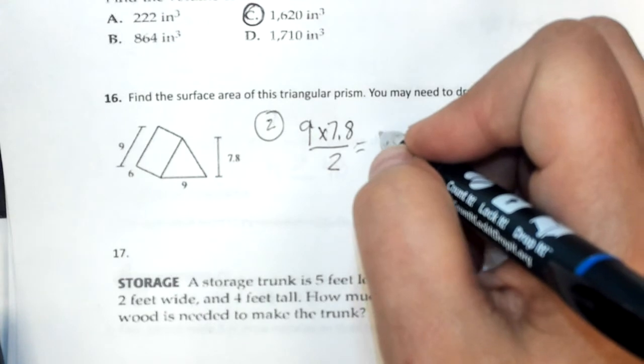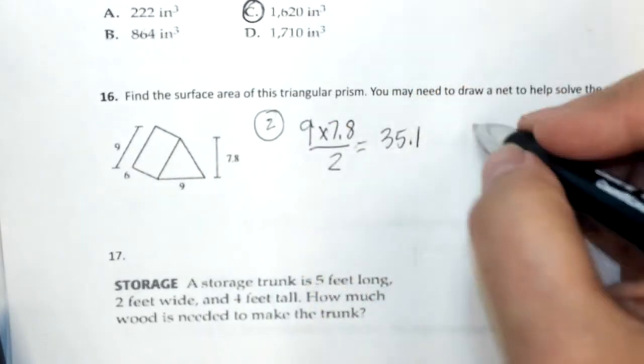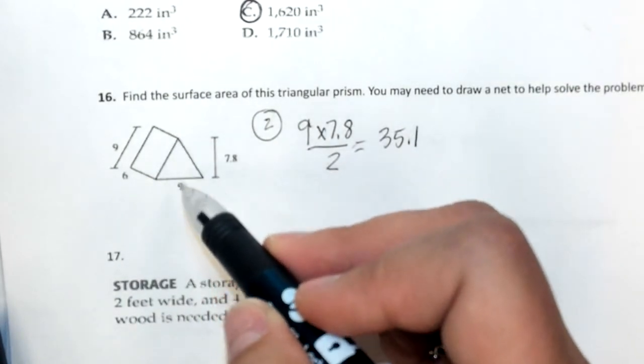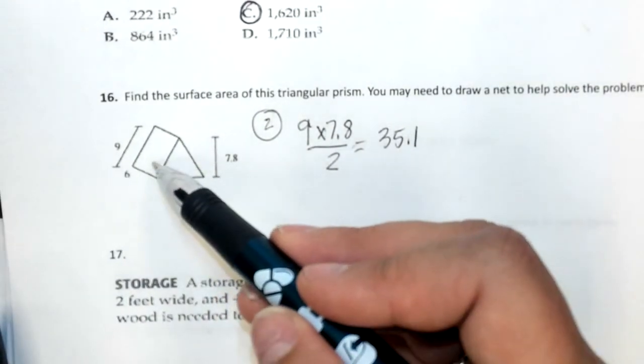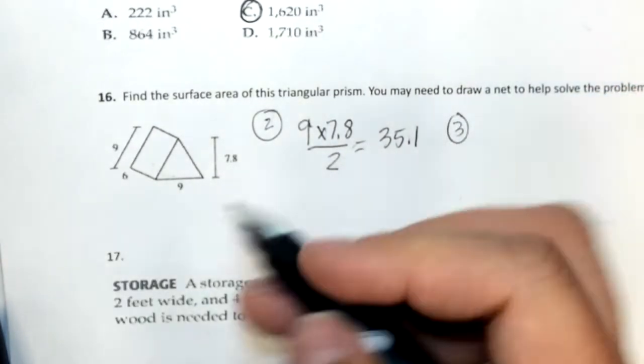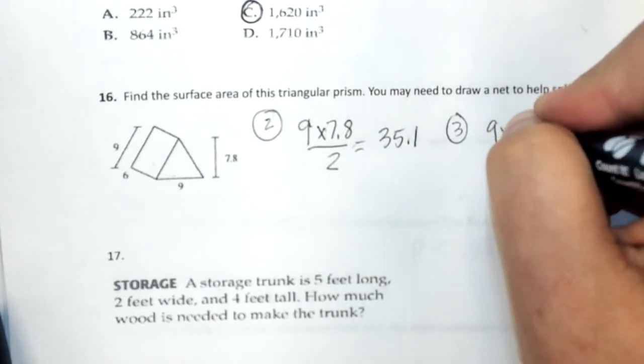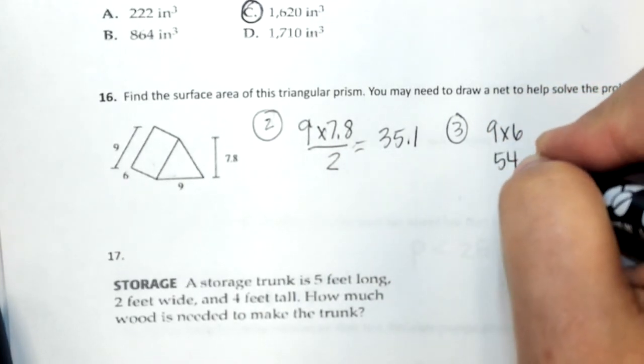Find the surface area. Right, we're not doing the volume. So 35.1. Okay, we have 2 of those. Now, how many rectangles do I have? This side, and the bottom. So we have 3 rectangles. To find the area of my rectangle, it's going to be 9 times 6, which is 54.